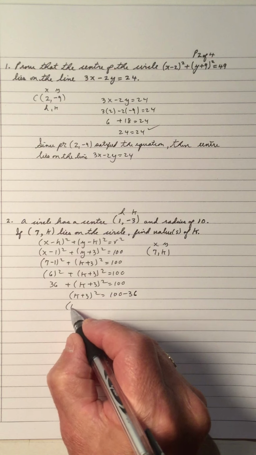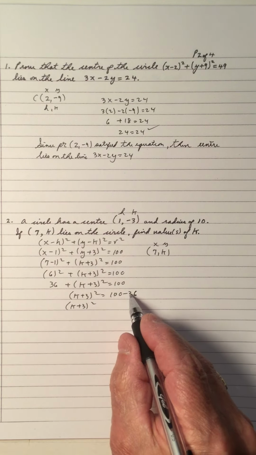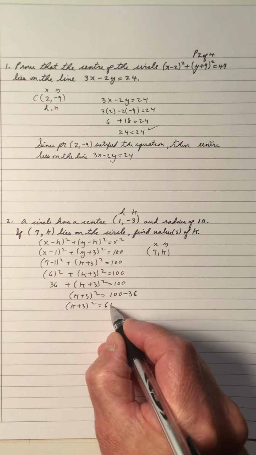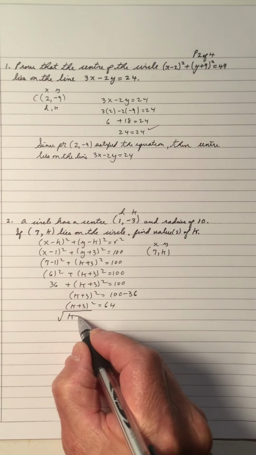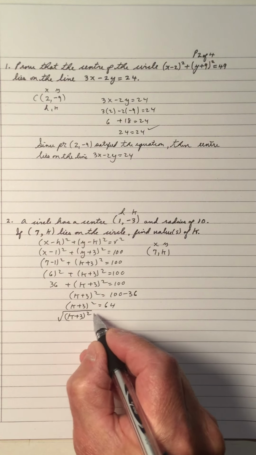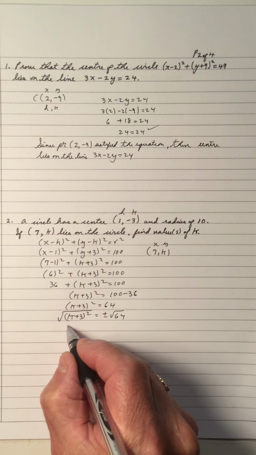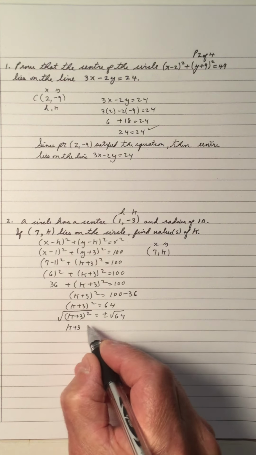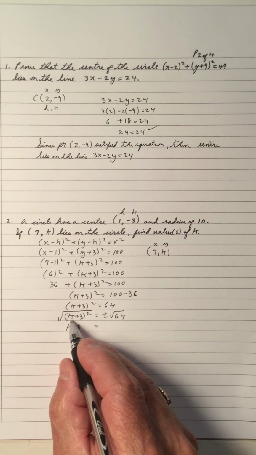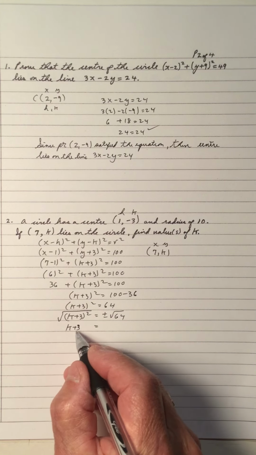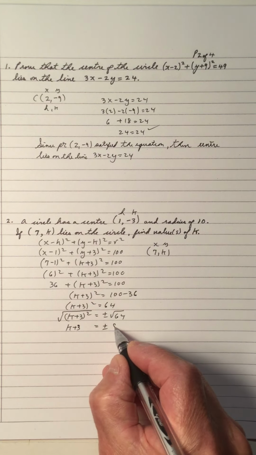And that means that (k + 3)², move the 36 to the right, make it negative, that's 64. So the square root of (k + 3)² is plus or minus the square root of 64. So k plus 3 equals plus or minus 8.